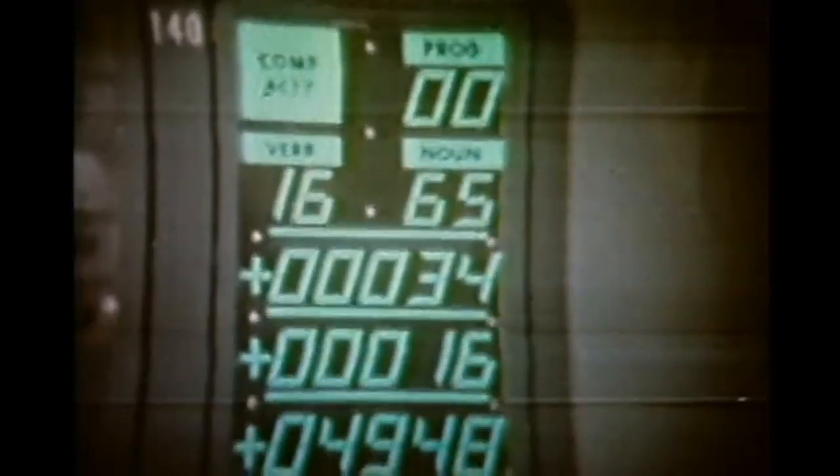Roger, copy, and we see the DSKY flashing with a 651. In fact, we can read registers 1 and 2 quite clearly. Yeah, the high gain angle telling us which way the Earth is. Copy. That's a beautiful picture. Clarity is outstanding. We can also give you the time of day in our system of mission elapsed time, 34 hours, 16 minutes, and 15 seconds.